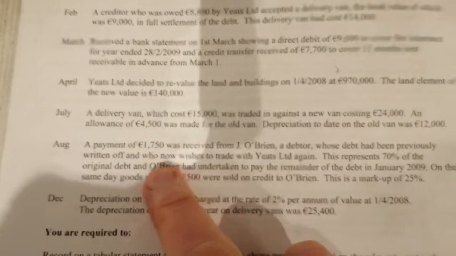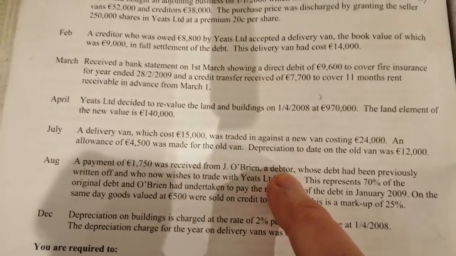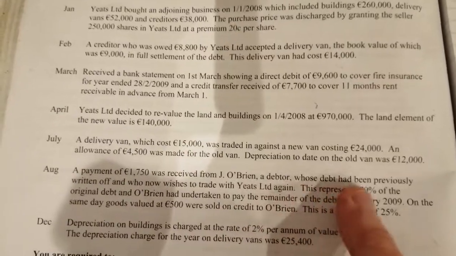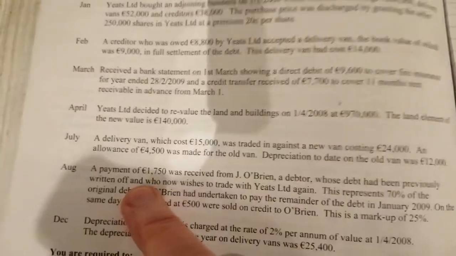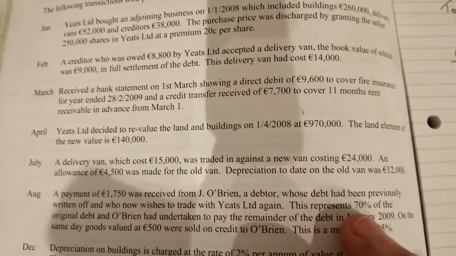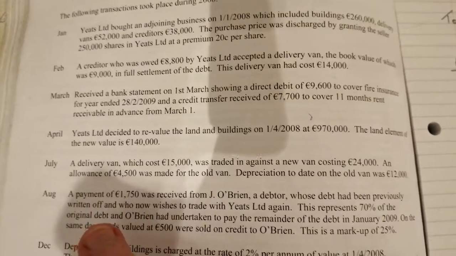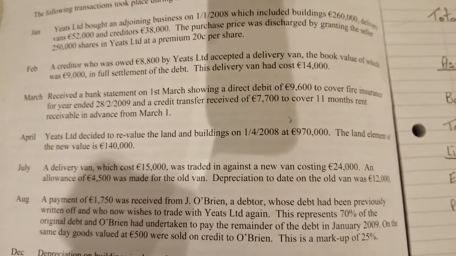there it is. A payment of 1,750 was received from J. O'Brien, a debtor, that's somebody who owes us money, whose debt had been previously written off, so somebody who maybe had gone bankrupt and we'd written off their debt, and who now wishes to trade with Yates Limited again. This represents 70% of the original debt. Okay, and O'Brien had undertaken to pay the remainder of the debt in January 2009.